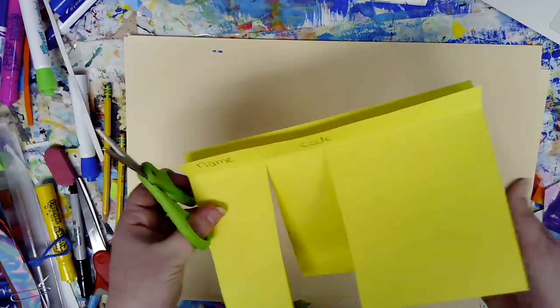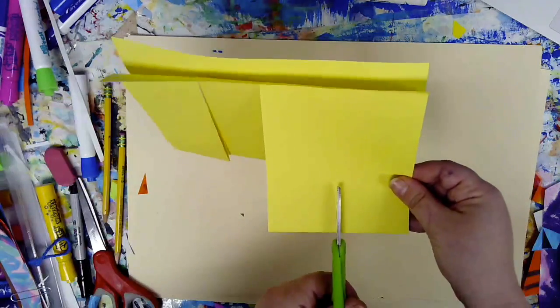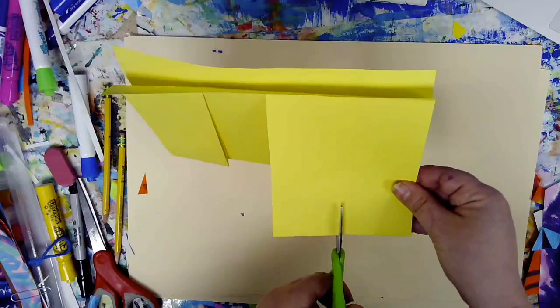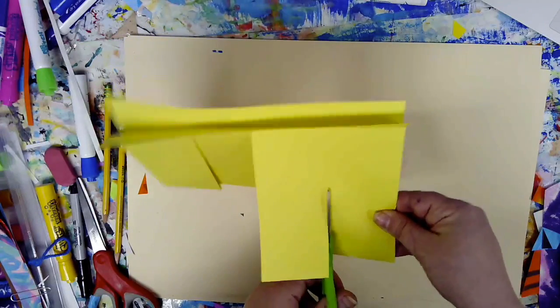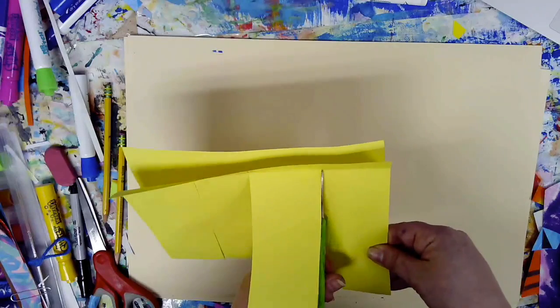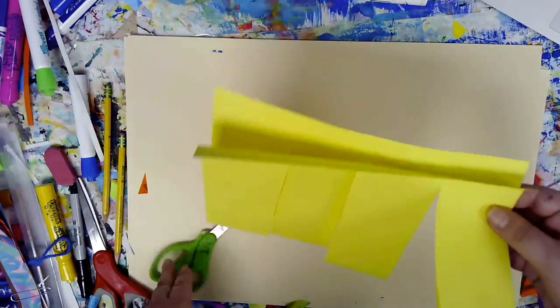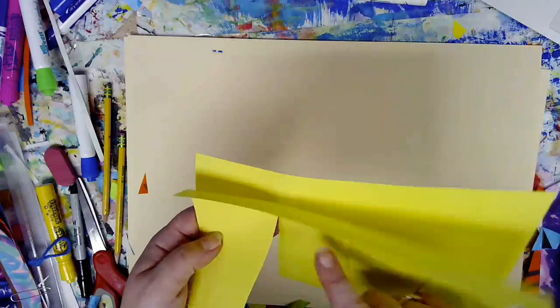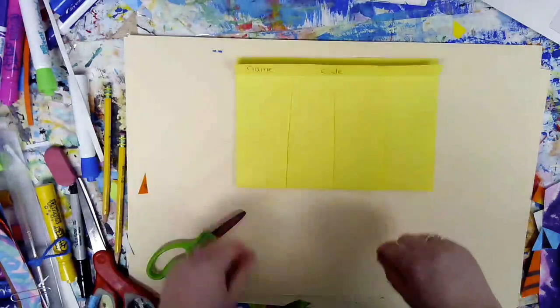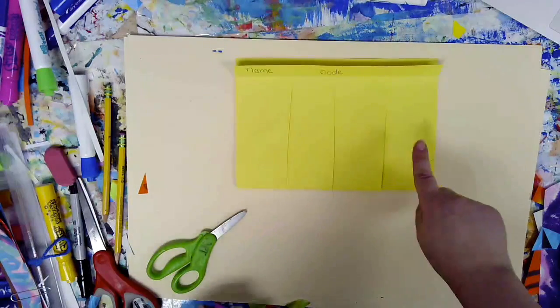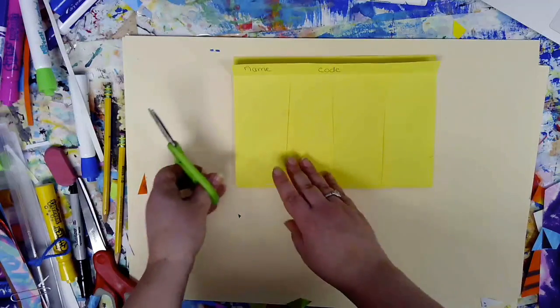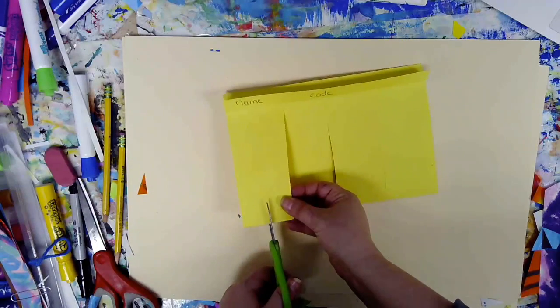There you go. Now I'm going to do the same thing. I'm going to cut from the bottom middle, stopping at the stop line. Now I've got 1, 2, 3, 4 pant legs for my cat Minnie, although she doesn't like wearing clothes, so that wouldn't work.